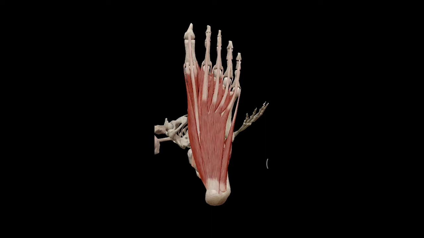Here it is. These are the muscles of the sole of the foot, and these muscles are arranged in 4 layers in the sole. We will be seeing each layer one by one from superficial to deep. The first layer of muscles comprises 3 muscles: the central flexor digitorum brevis, a medial abductor hallucis muscle, and a lateral abductor digiti minimi muscle.